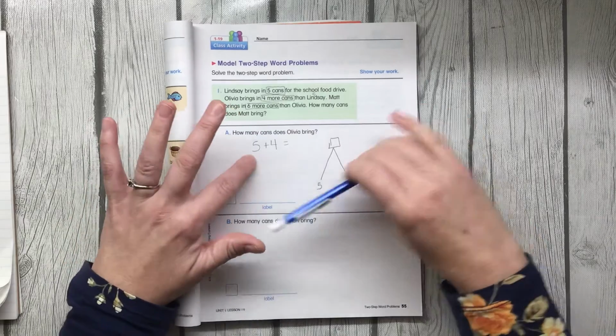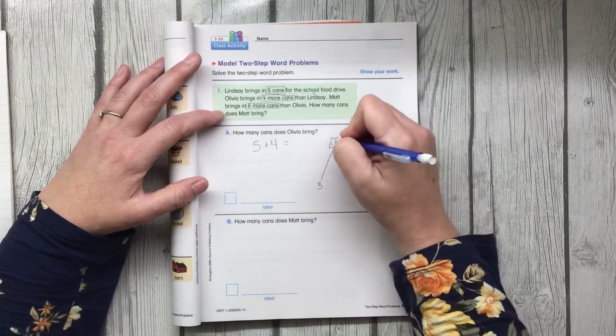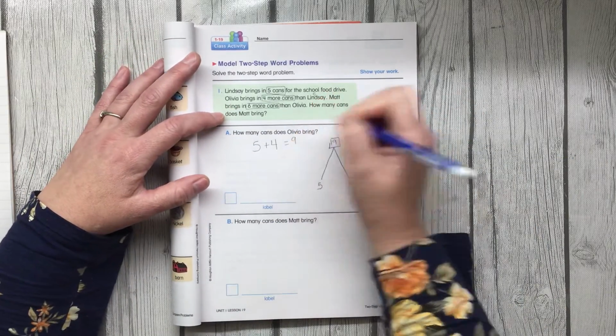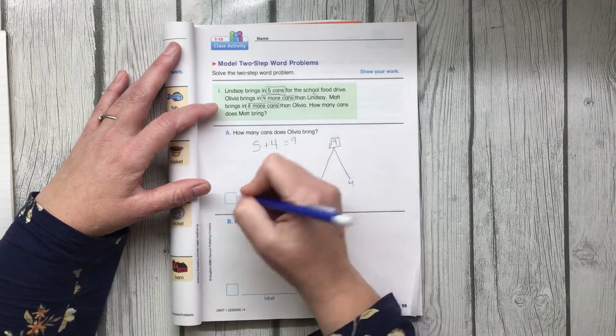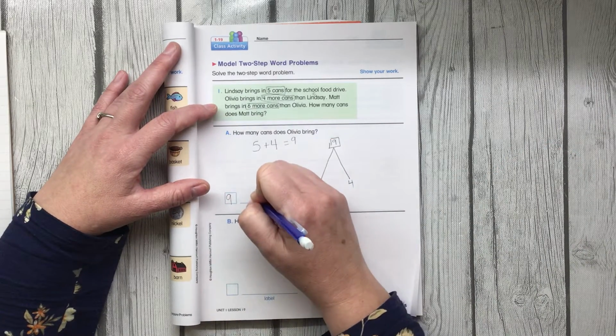And some of you might already just know that as a math fact. So 5 plus 4 equals 9. So how many cans did Olivia bring? She brought 9 cans.